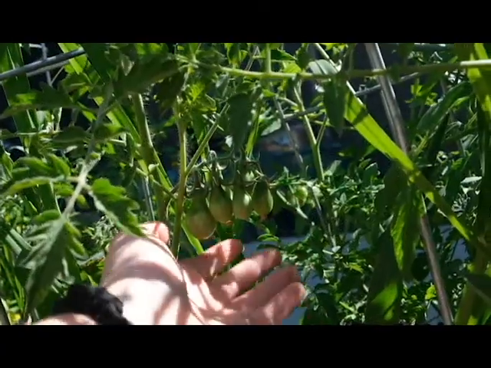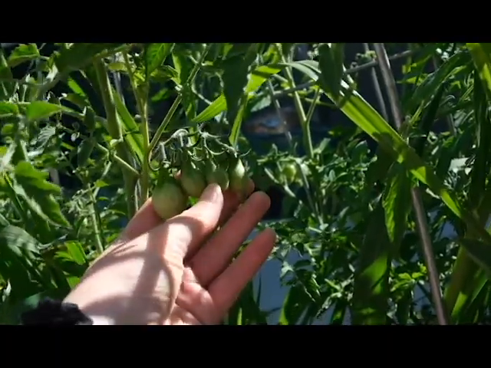So for colors, they can be different colors like pink, red, orange, yellow, green, basically any color except for blue. They can even be purple.